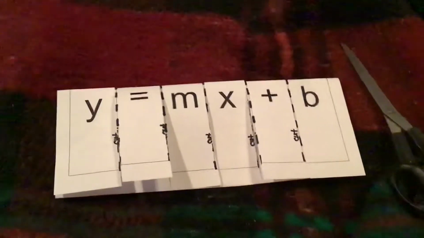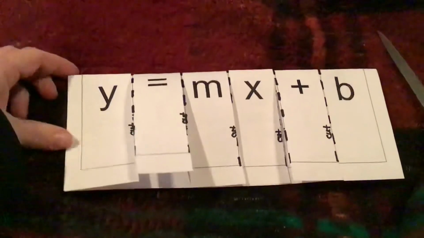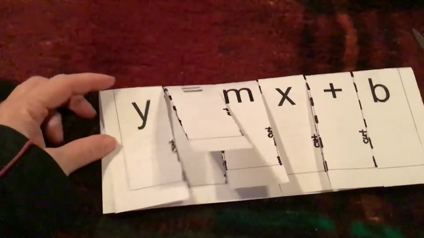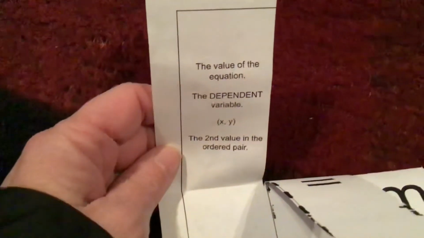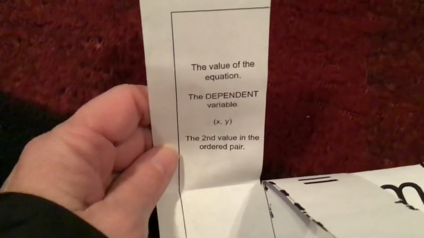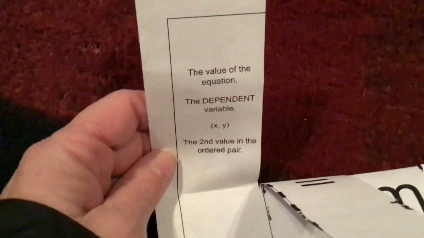Okay, I've now folded mine. So I've folded it, and for each part of the equation, there are explanations when you lift the tab. So here we have y. And the y is a value of the equation. It's called the dependent variable.